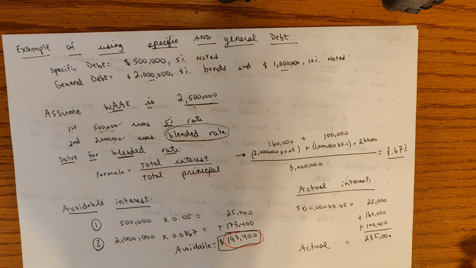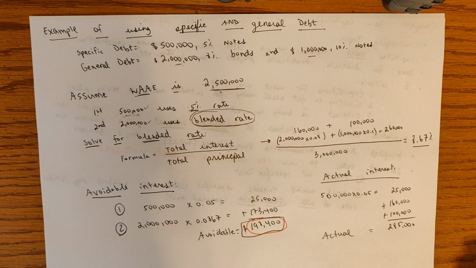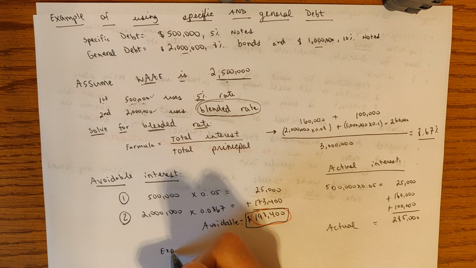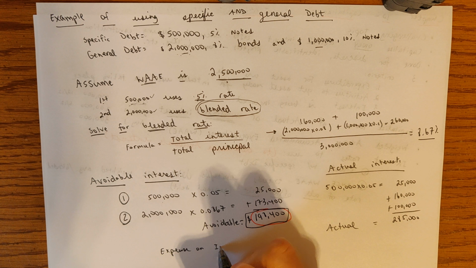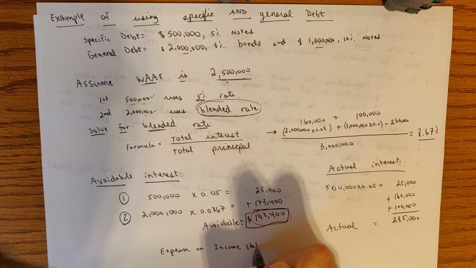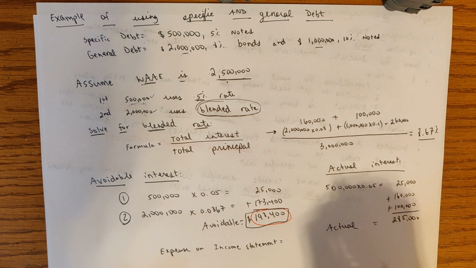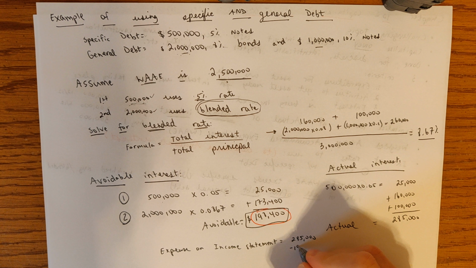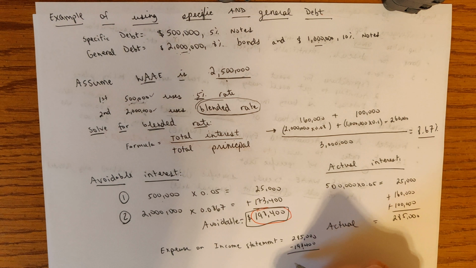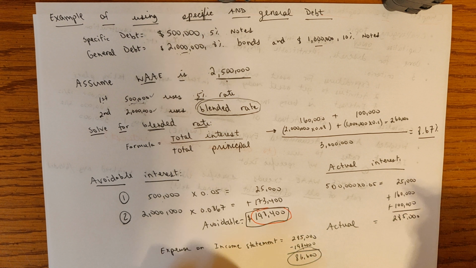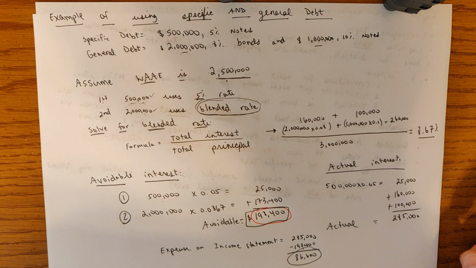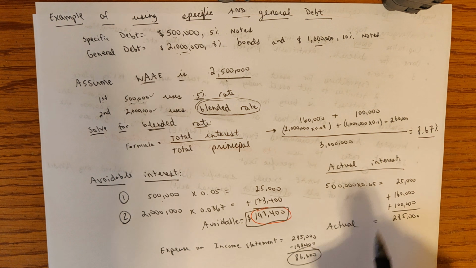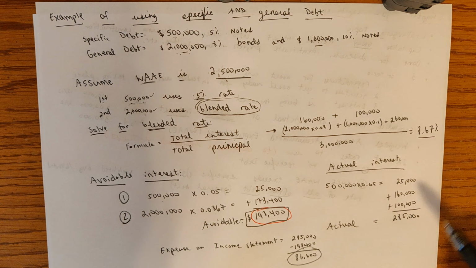And then the very last thing is how much expense on the income statement. How much expense would we have on the income statement? Well, that would basically be the actual amount that we had minus the amount that we capitalized, and then we would end up with 285 minus 198.4. 86.6 is going to be on the income statement. $86,600 on the income statement. I kind of added this at the end. I wasn't necessarily planning on doing that initially, but just to finish out the problem.